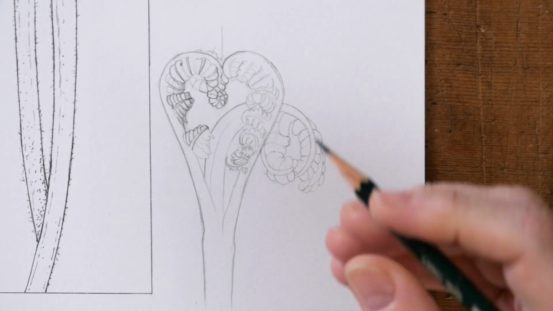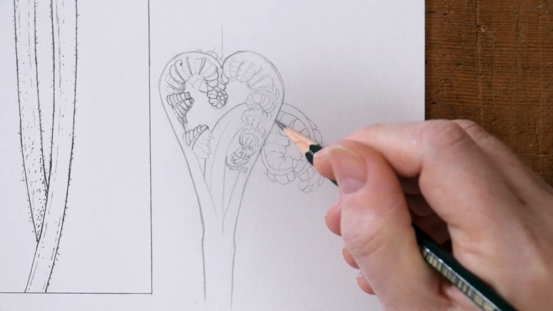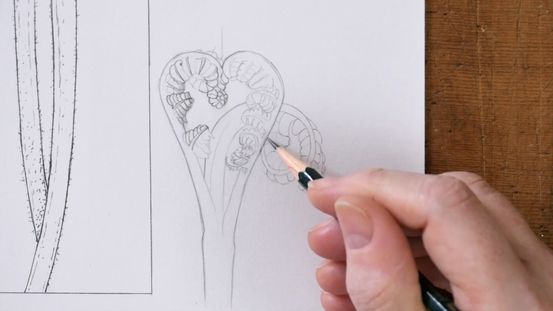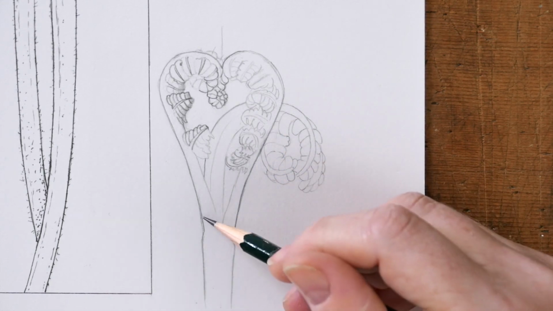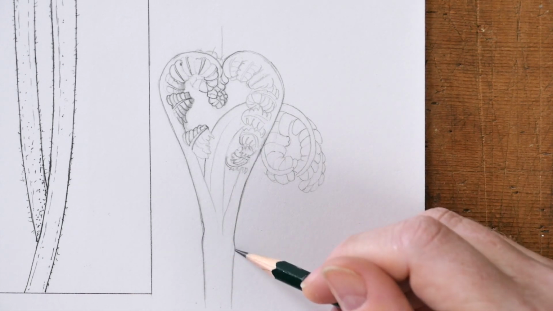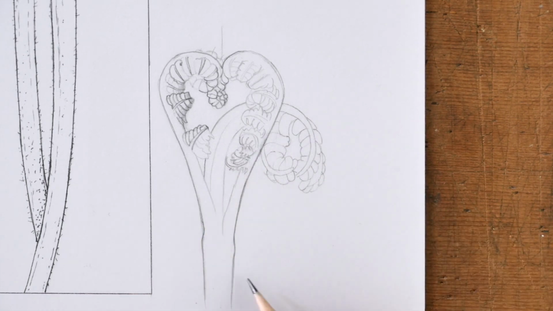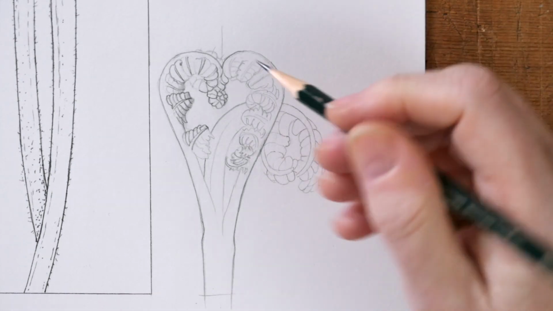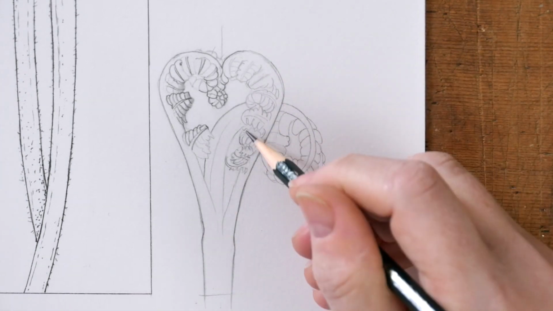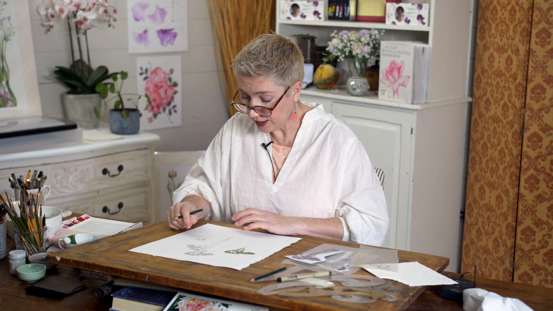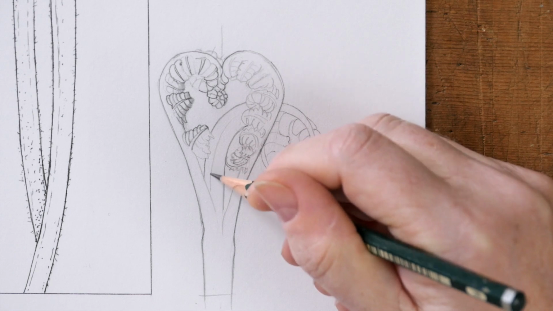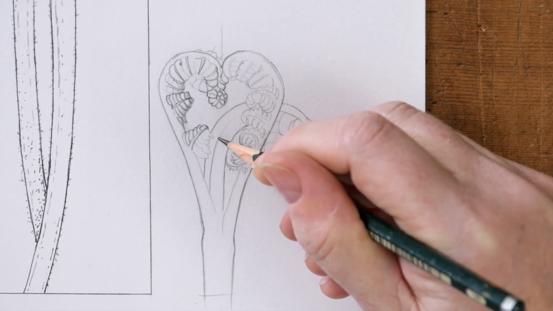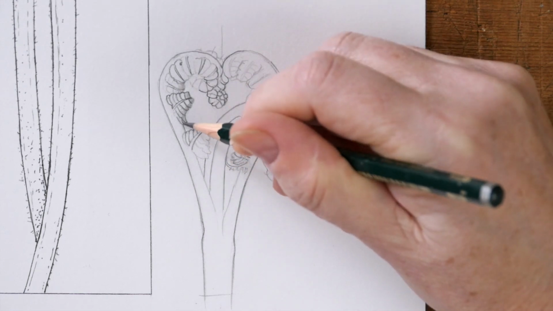I'm using a 2B Faber-Castell here for that, so I get a really nice strong line. And I'm going to slightly mimic the bump, but just take it down a little way, so it's not too organised, a little bit more natural. That little notch there. So what I've done is I've taken my tracing and I've put it out here already, sort of lightly, and now all I'm going to do is just reinforce some of those really nice elements of the plant that I like.